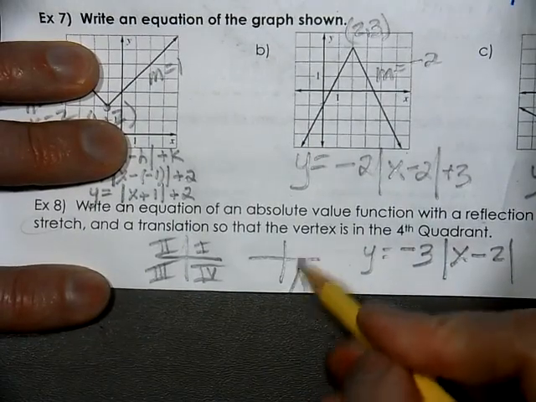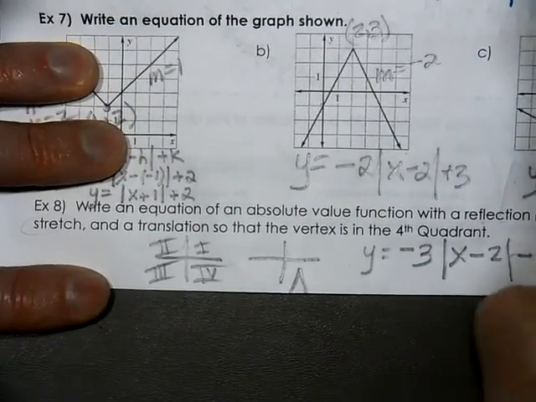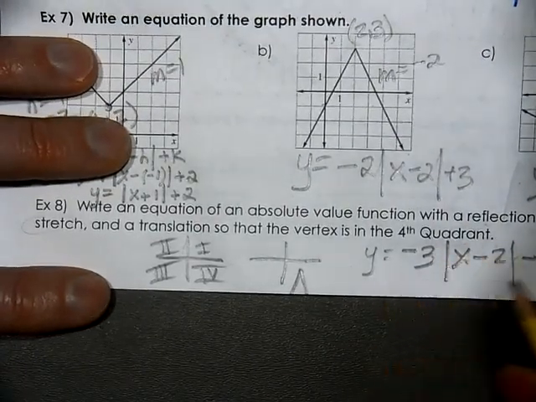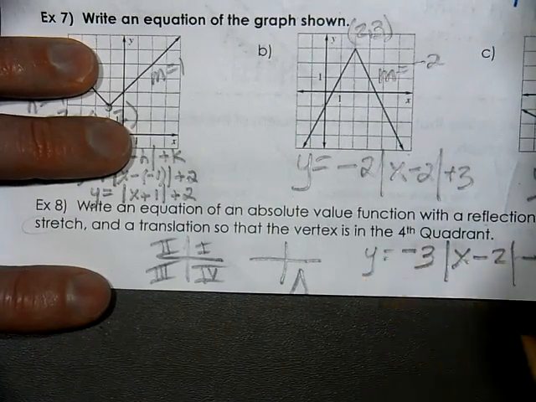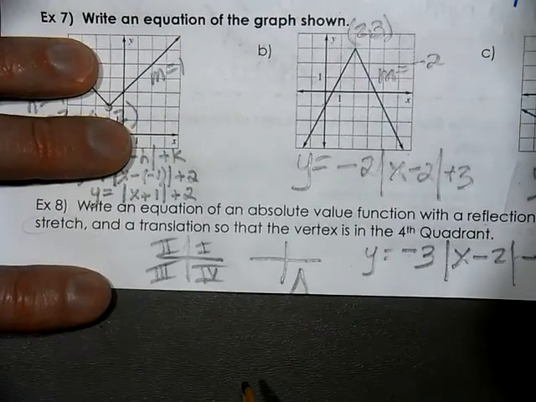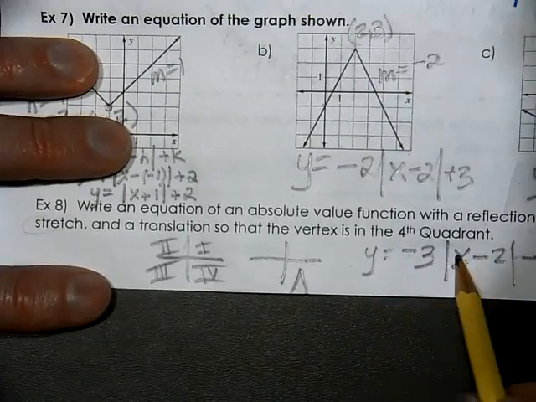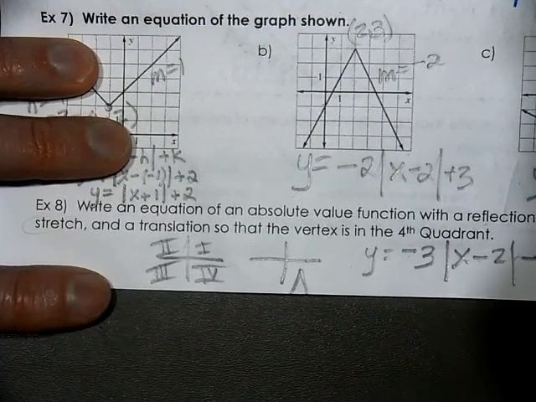And then to really get into the fourth quadrant, we have to drop down some amount. Any amount you want. Everybody could have a different equation. You don't have to match mine. It's got to be x minus h, and it has to be a negative k.